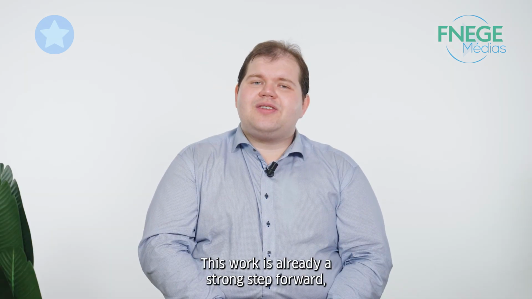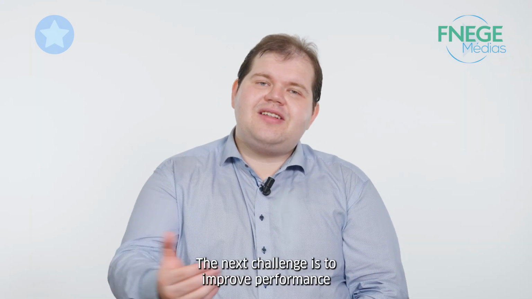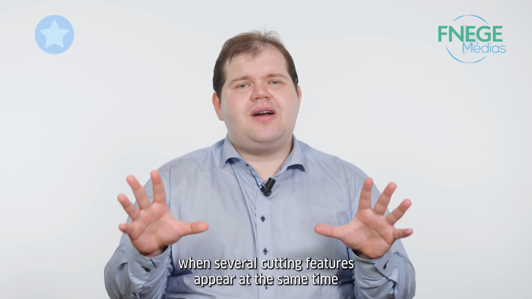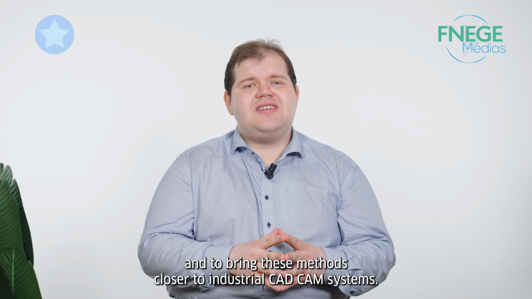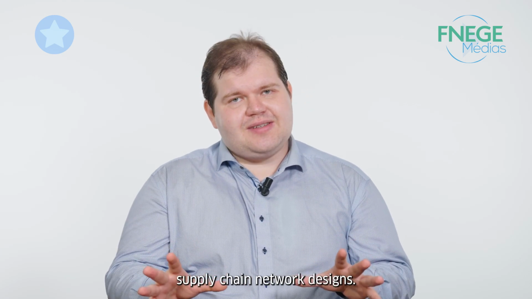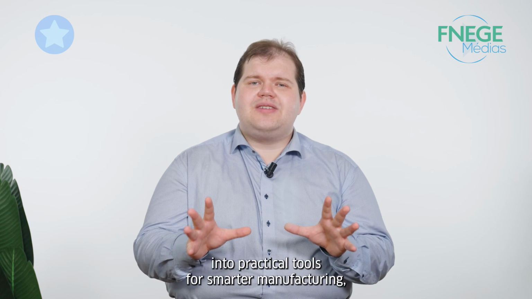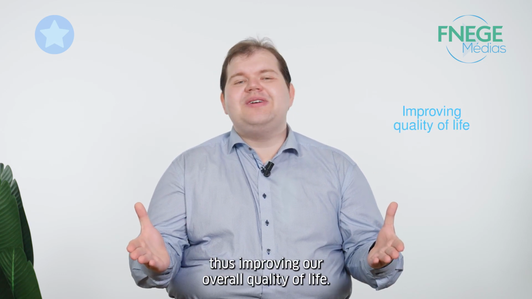This work is already a strong step forward, but it also opens new directions. The next challenge is to improve performance when several cutting features appear at the same time, and to bring these methods closer to industrial CAD/CAM systems, with further applications in Industry 4.0 or even resilient supply chain network design. Our ambition is clear: to turn theoretical advances into practical tools for smarter manufacturing, thus improving our overall quality of life.